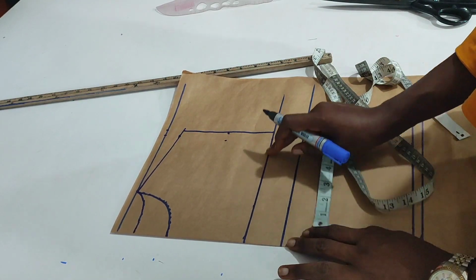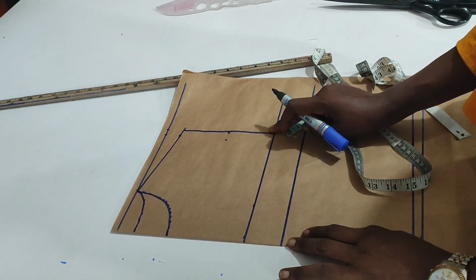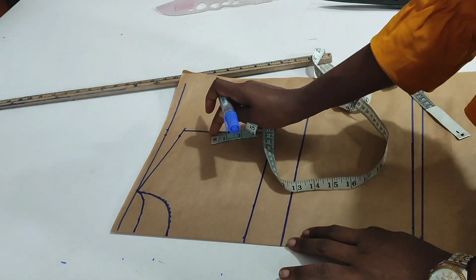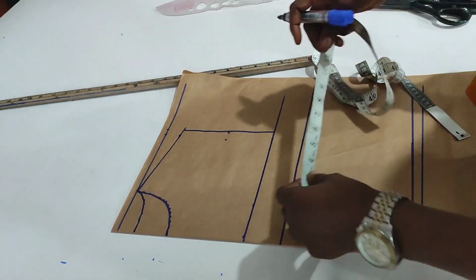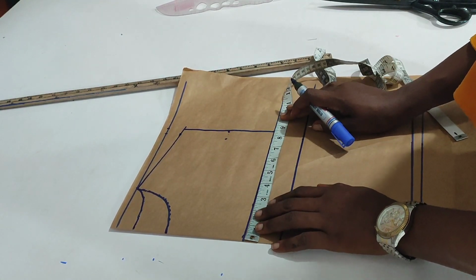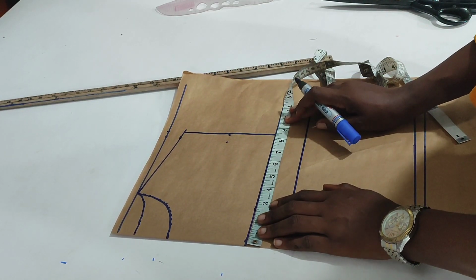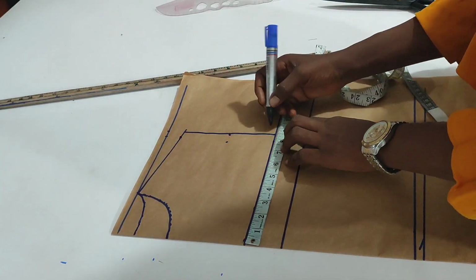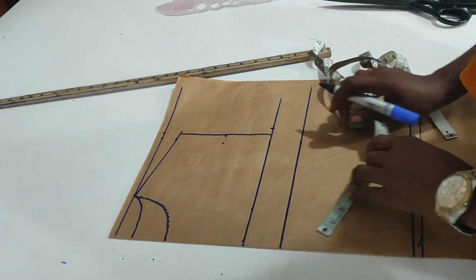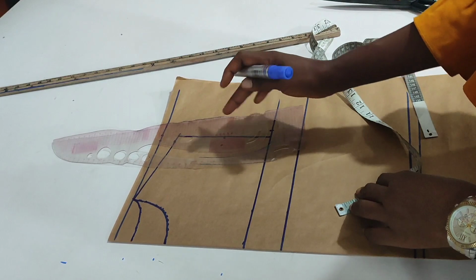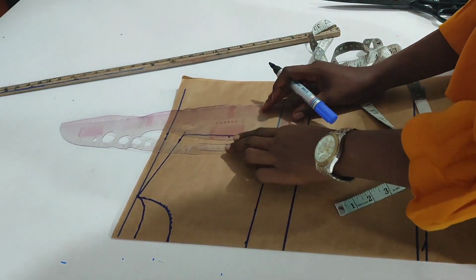But on this chest line, I'm going to mark my chest and my bust measurement because it's going to help me to get a good curve, alright? So my bust measurement divided by 4 is 9 inches. So 36 divided by 4 is 9 inches. That's what I'm going to mark here. And then I'm going to connect with my curve.